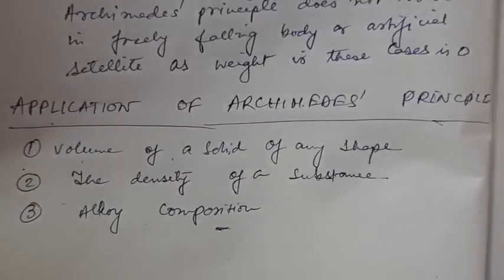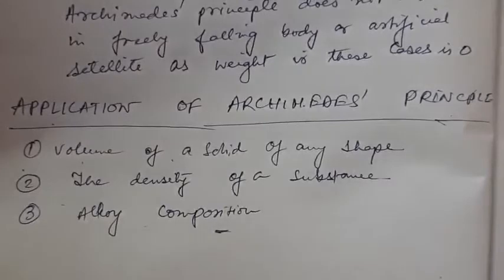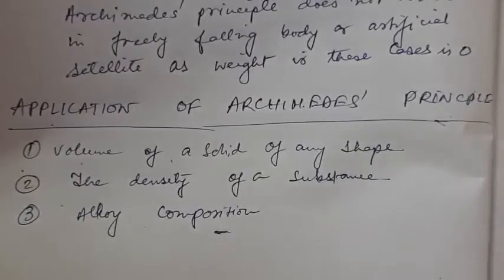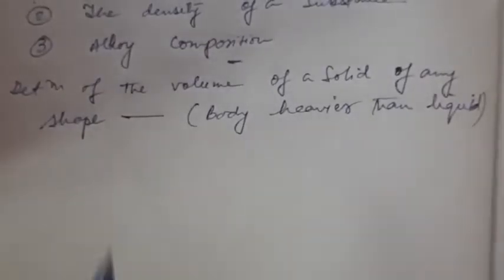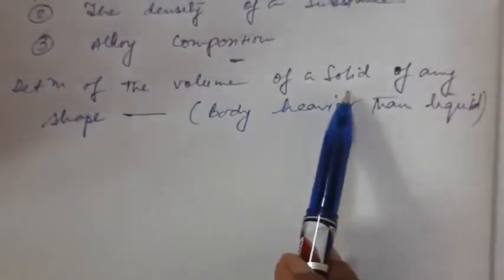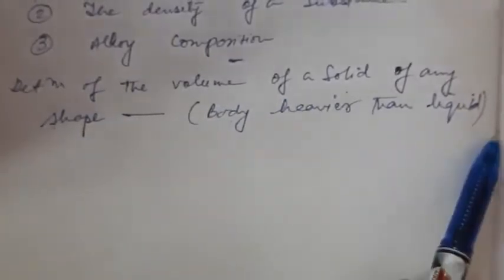Now the first case, determination of the volume of a solid of any shape. The method which I am going to describe below is the simplest one to find the volume of a body of any shape. The first case is a body heavier than the liquid.